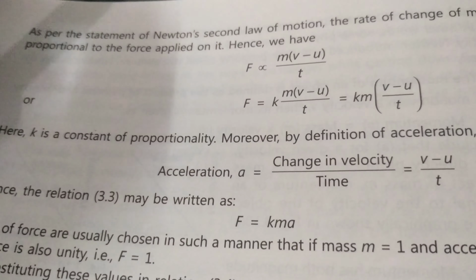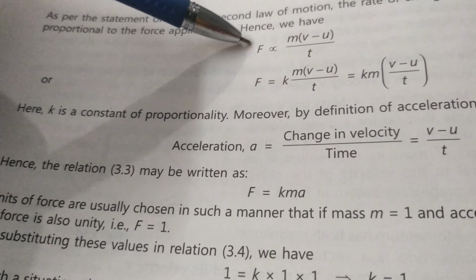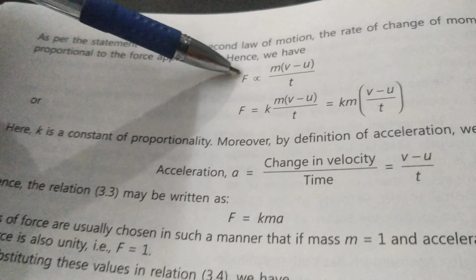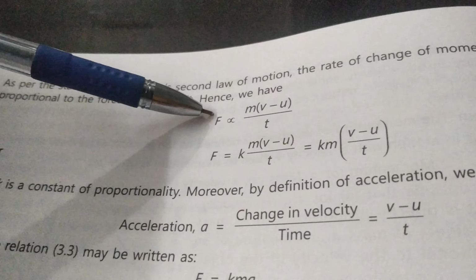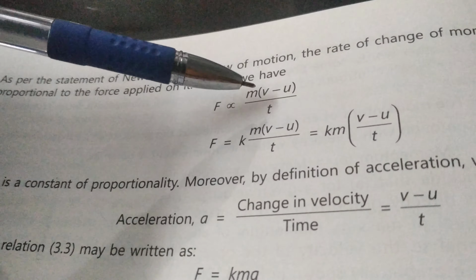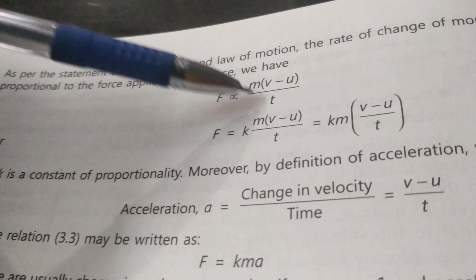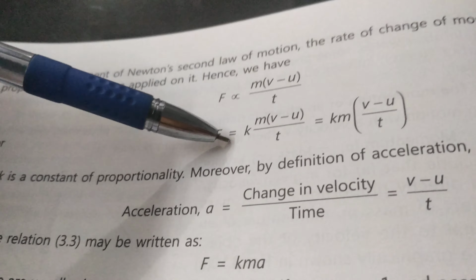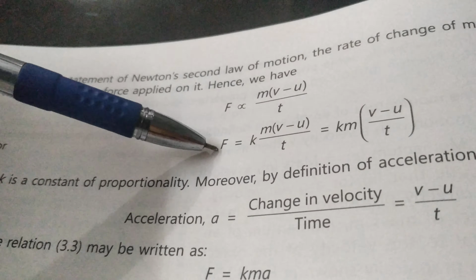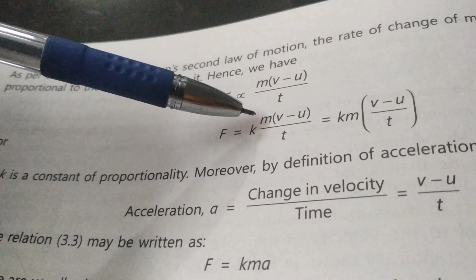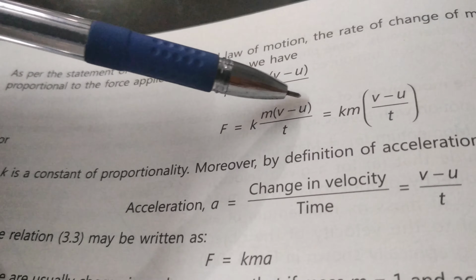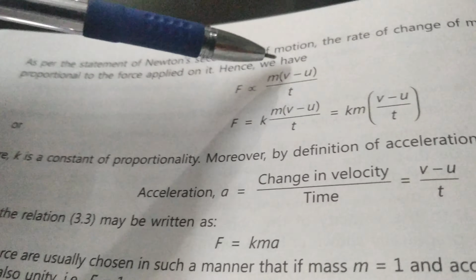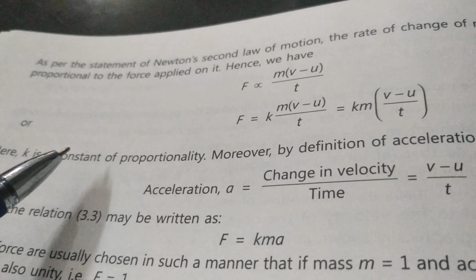Now, according to our statement, rate of change of momentum is directly proportional to what? The applied unbalanced force. So here we can write the equation F proportional to m(v minus u) by t. In order to change the proportionality sign to an equation, we are using a constant k. So here we can write F equal to k m(v minus u) by t. Here k is the constant of proportionality.